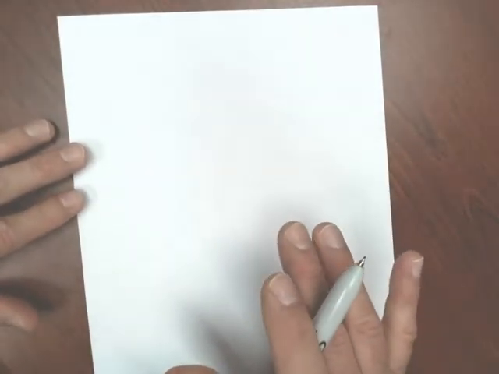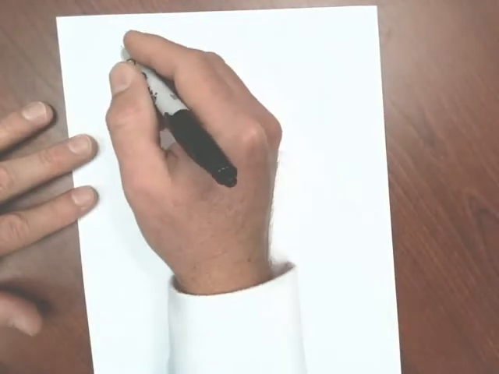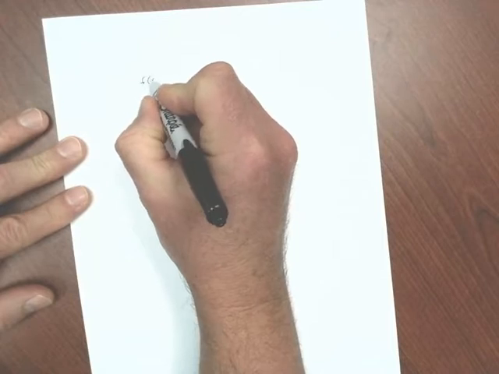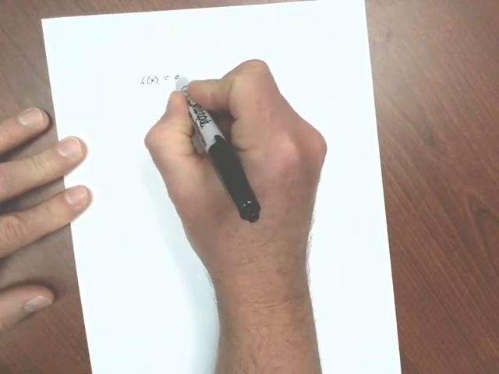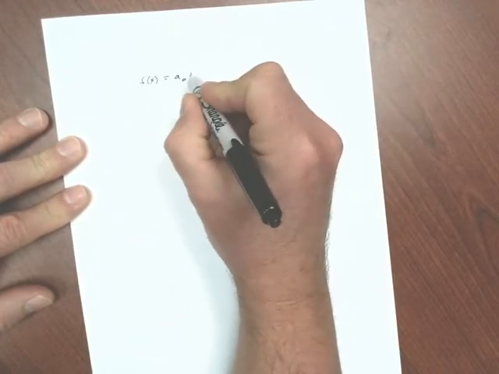Okay, so the next rule we're going to cover is something you probably noticed in the last video, where we took a derivative of a function of the form f of x equals a0 plus a1x.